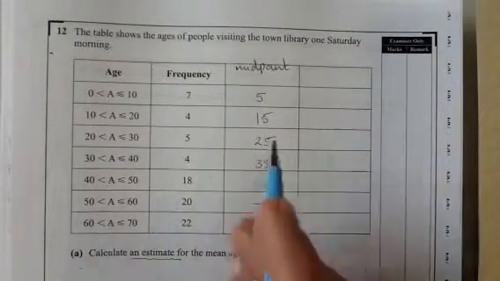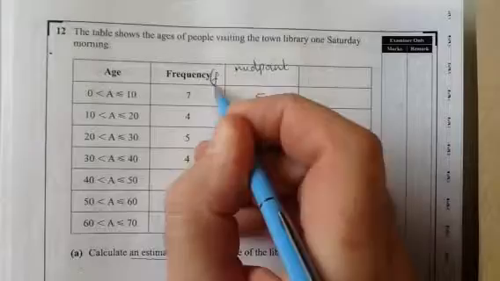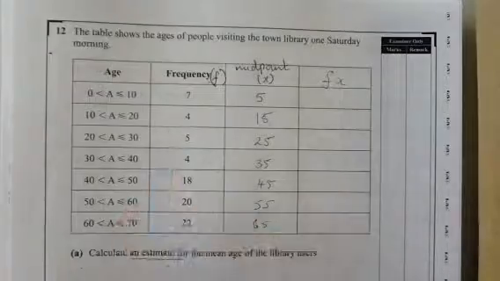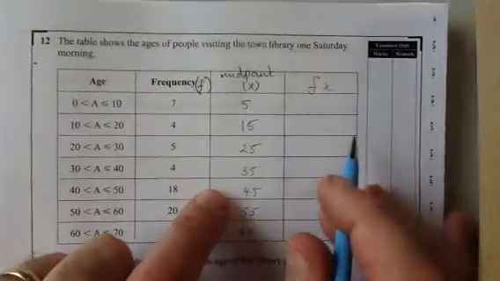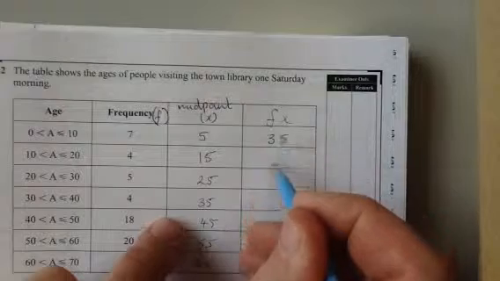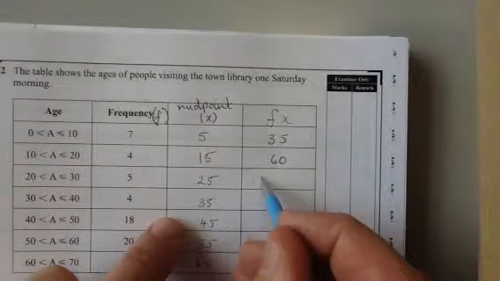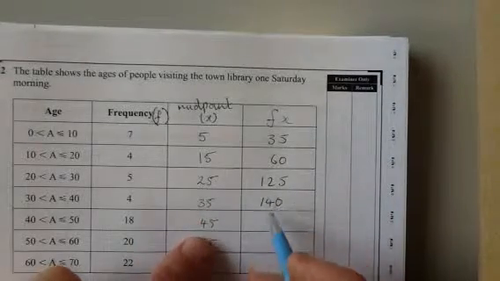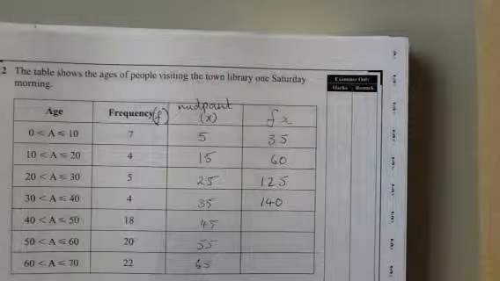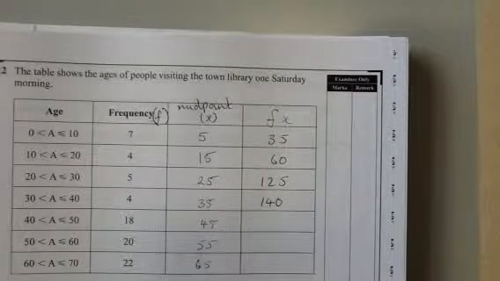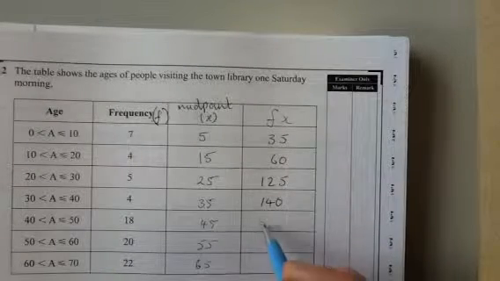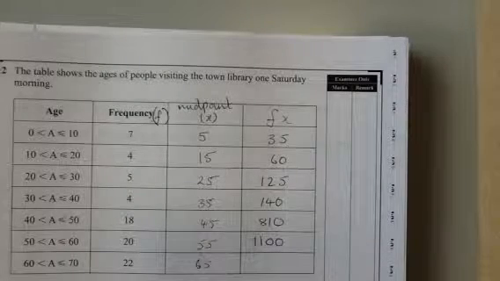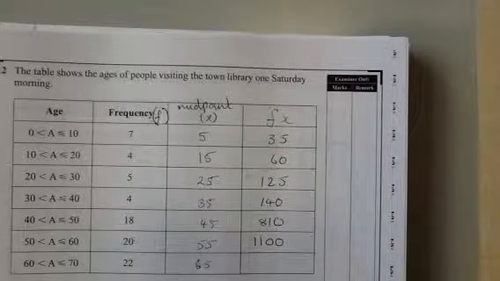Now, the next thing you do is multiply the frequency, which we call f, by the midpoint, x. So it's 7 times 5, 35. 4 times 15, 60. 5 times 25, 125. 4 times 35, 140. 18 times 45, 810. 20 times 55, 1100. And 22 times 65, 1430.